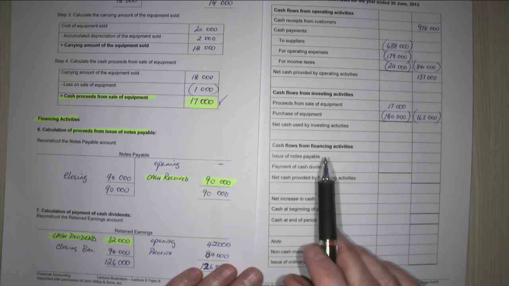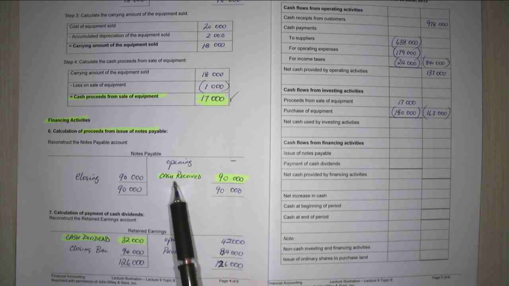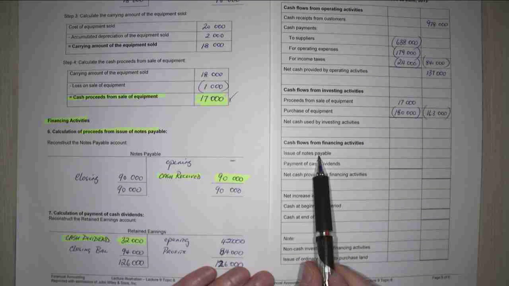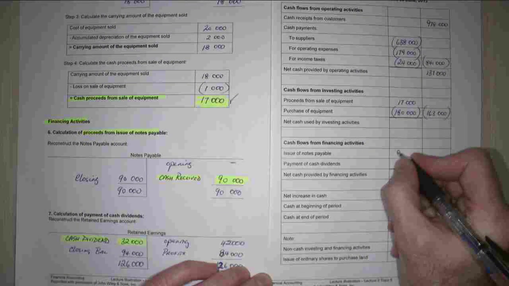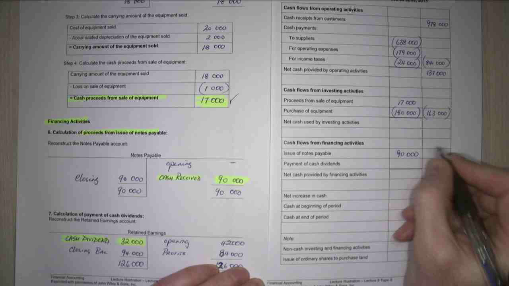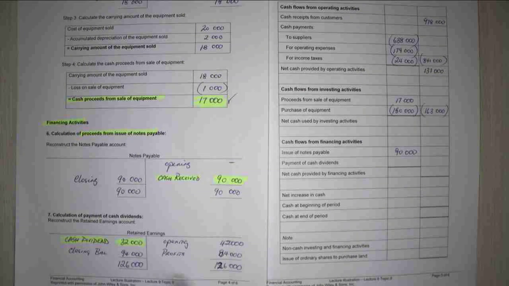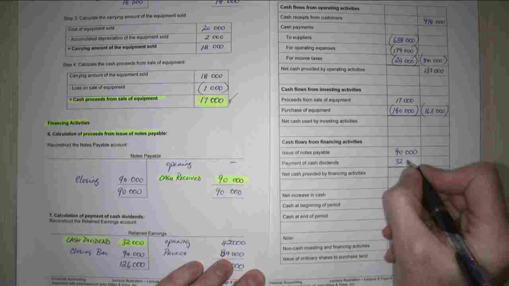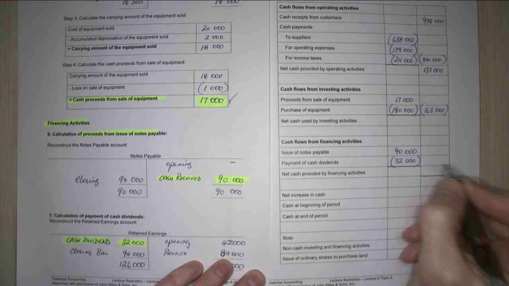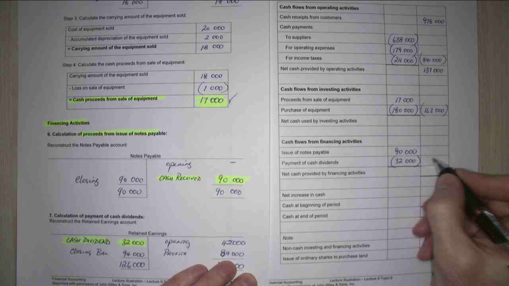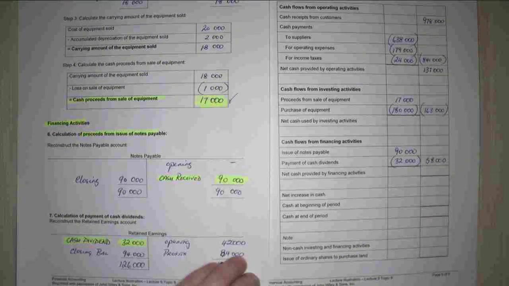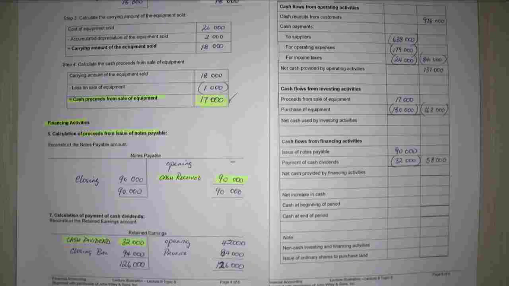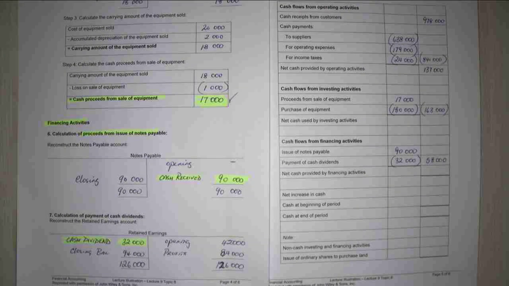Now I'm into my financing activities. My financing activities are my issue of notes payable. That's cash received, so it's $90,000. And my cash payments for dividends was $32,000. Once again, that's an outflow, so it's bracketed. That'll give me $58,000 inflow. Oops. Okay, so my line items are just a little bit off, but I think you get it.